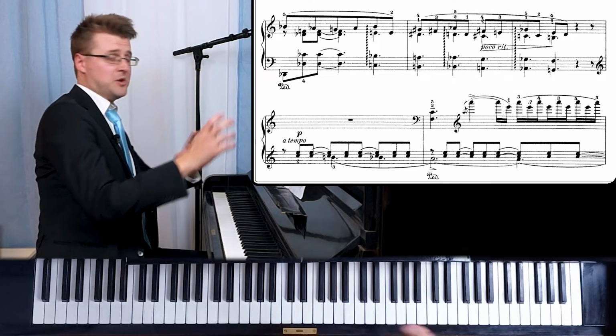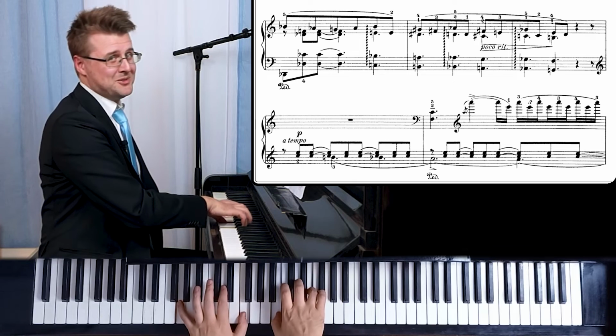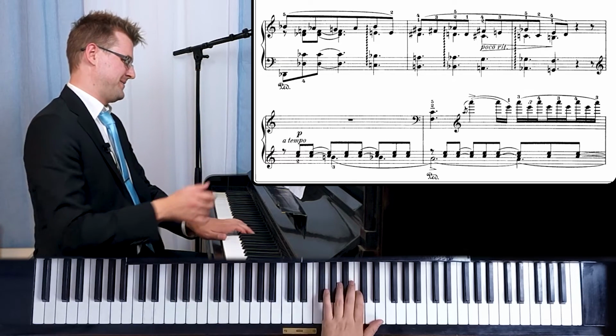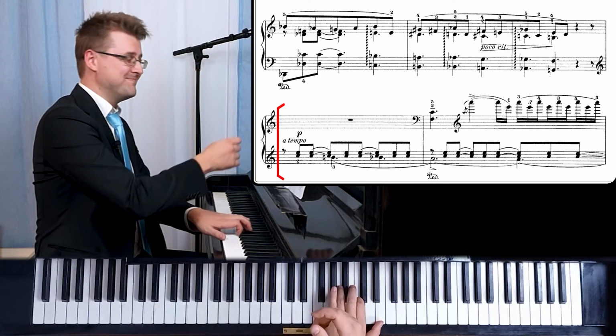So we have no idea where we are, but somehow we end up on G7, which is dominant back to C. But now without the bass note.